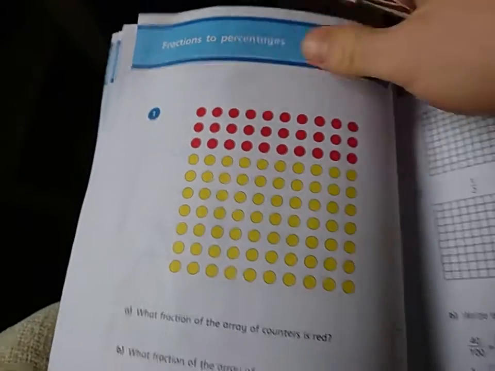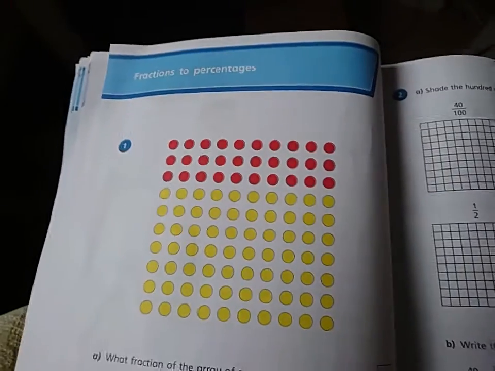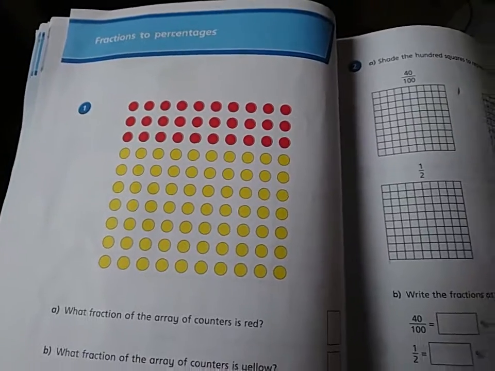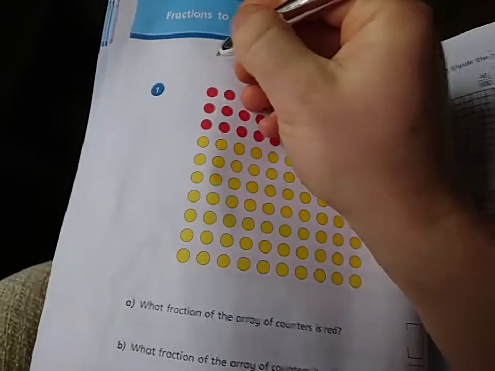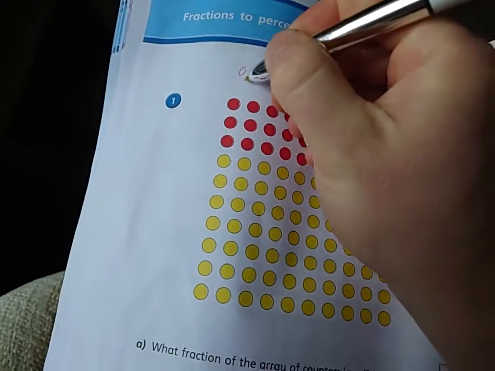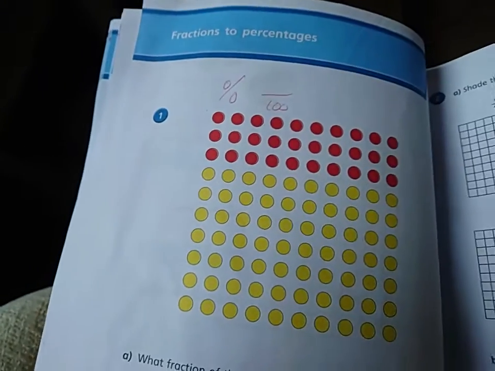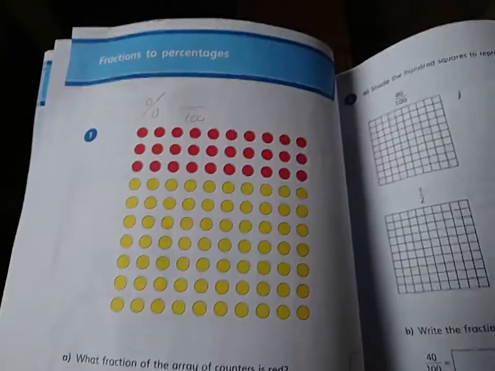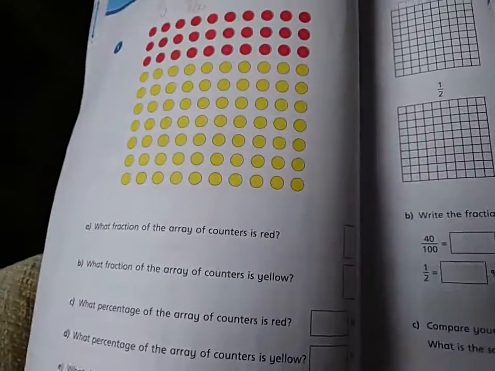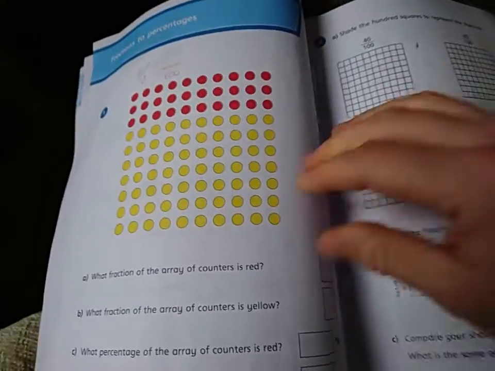So moving on to fractions as percentages, as long as you always remember, when you see the word percent or the sign percent, we're just talking about out of 100. Throughout all of these lessons, we've got 2 weeks on this. As long as you remember that the percentage is out of 100, then you can answer any of these questions.